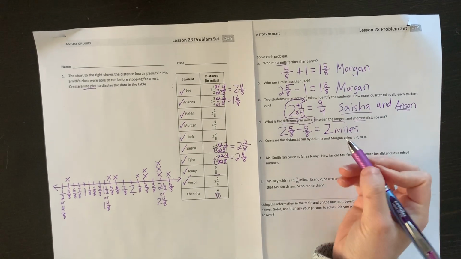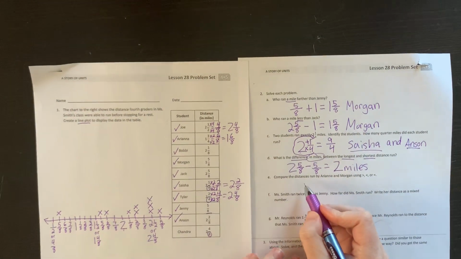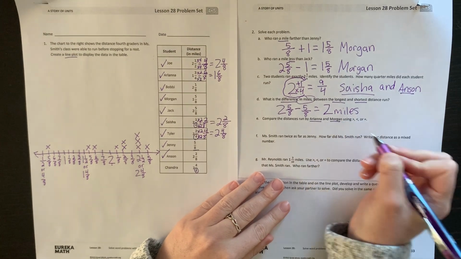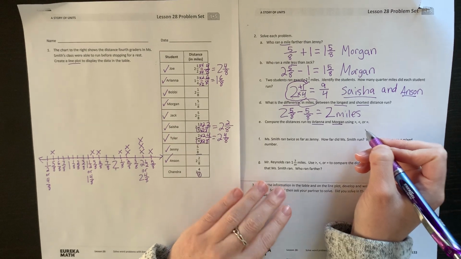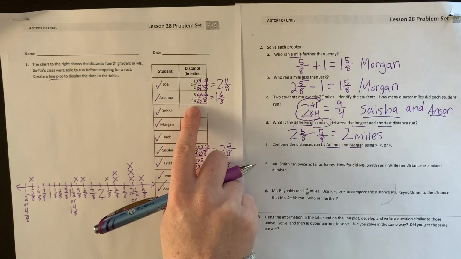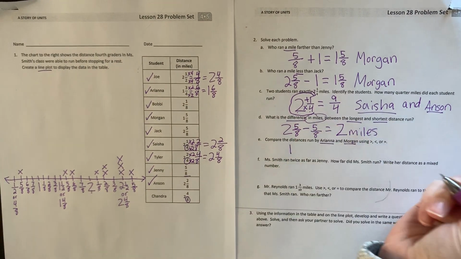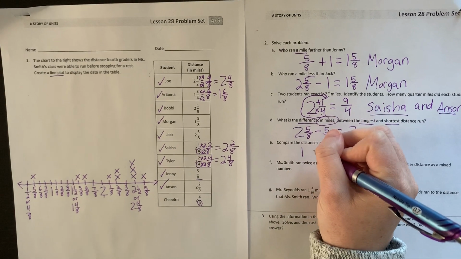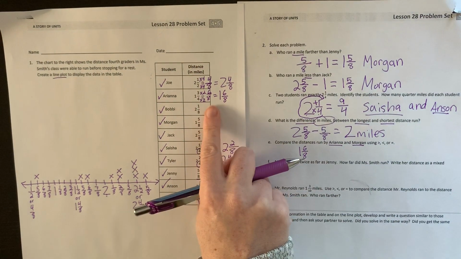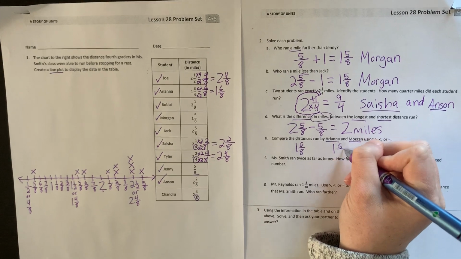Okay, we're halfway done. We are now at number 2E. Compare the distances run by Ariana and Morgan using greater than, less than, or equal to. Again, got to go all the way over here. And now we're looking at Ariana. So Ariana ran 1 6/8. And then Morgan ran 1 5/8.